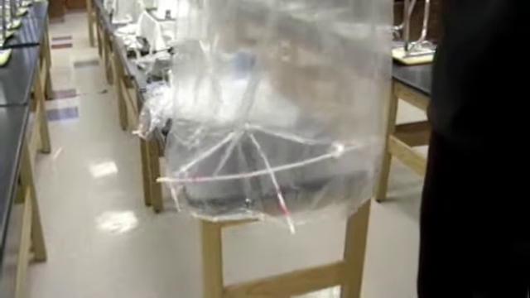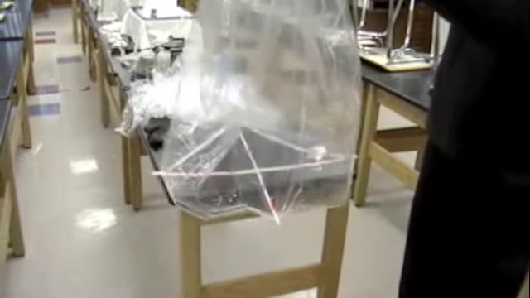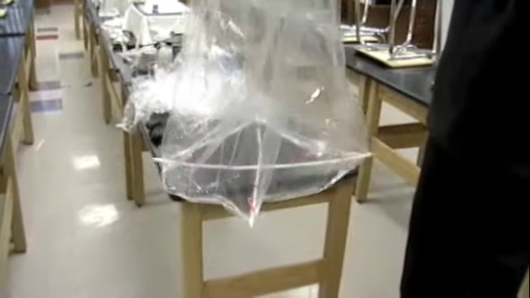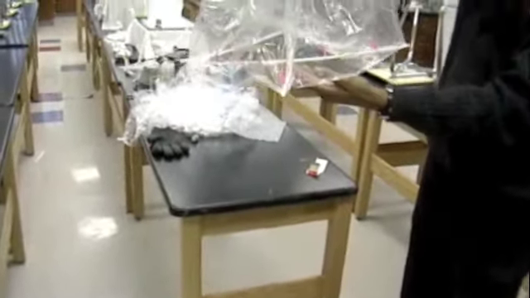Okay, this demonstration is called the hot air balloon, and basically the materials that we use to make the balloon are very thin dry cleaning bags. They have to be the very thin kind because the thick, good, expensive bags actually won't work with this lab demonstration. We also use drinking straws to make the frame.